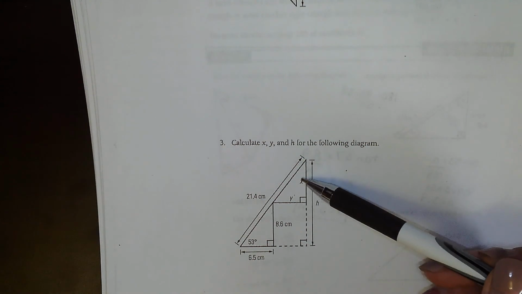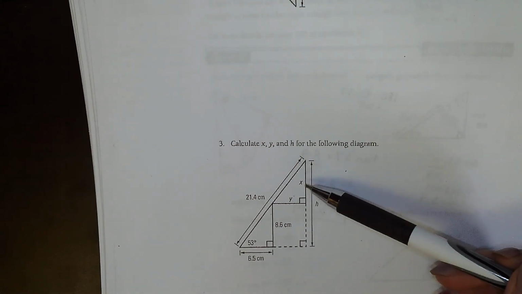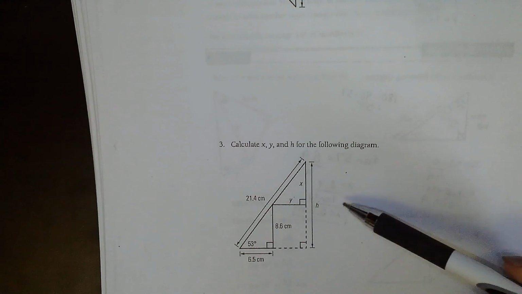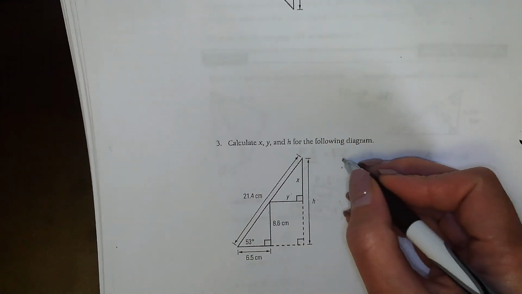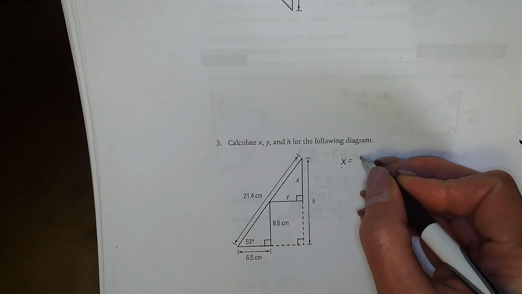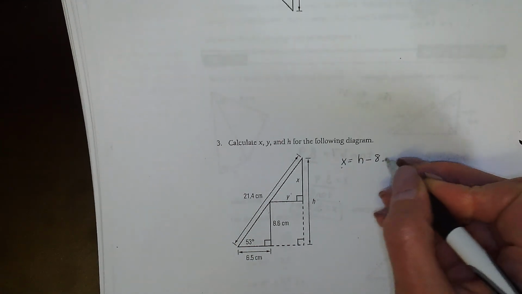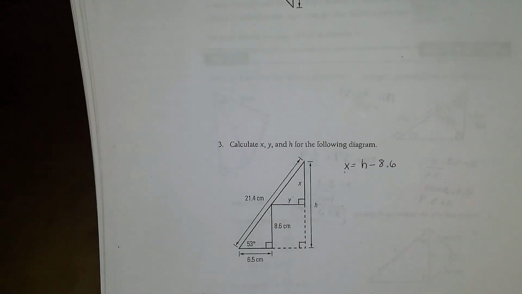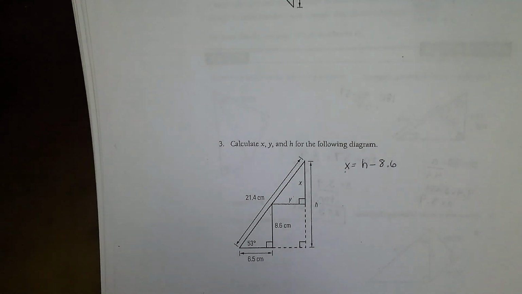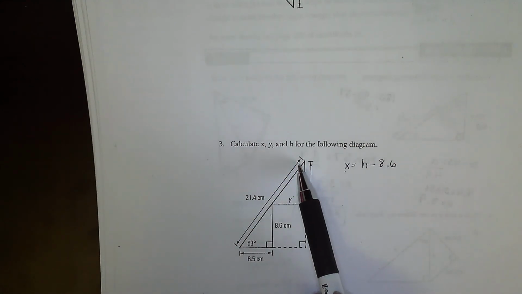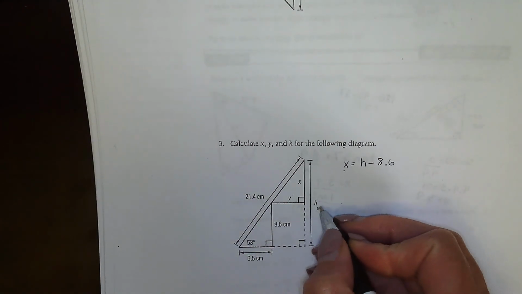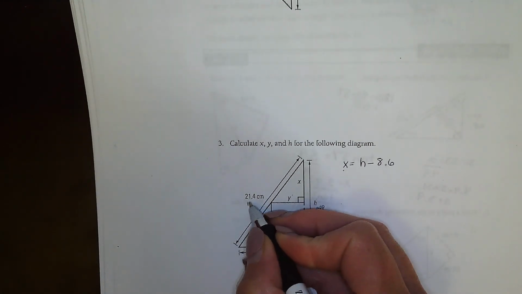So in order to find x, it would be helpful if I knew h, because x is going to be equal to h take away 8.6. But I don't know h yet. So let's go ahead and try and find h first. What I do know is an angle here is 53 degrees, and I do know my hypotenuse side. So I'm going to call this my opposite. This is my hypotenuse.